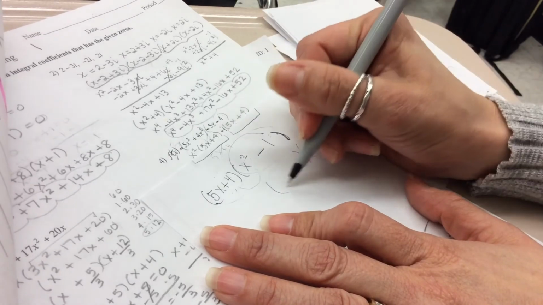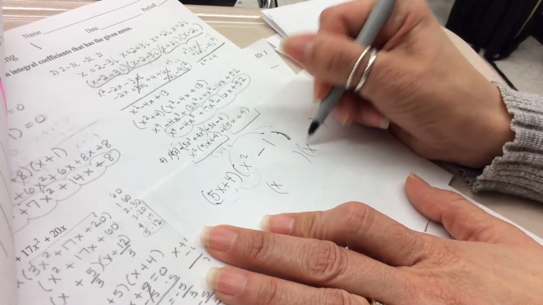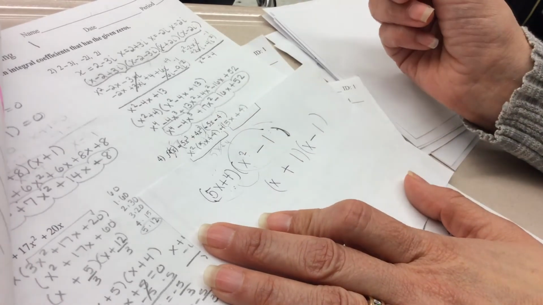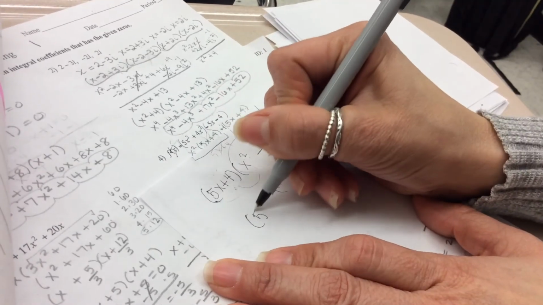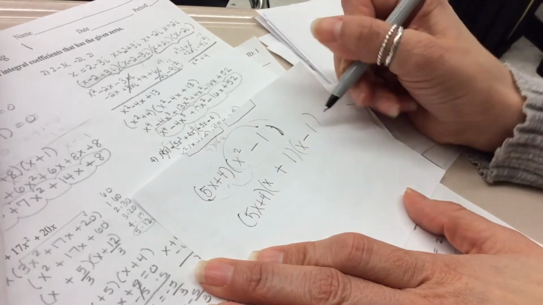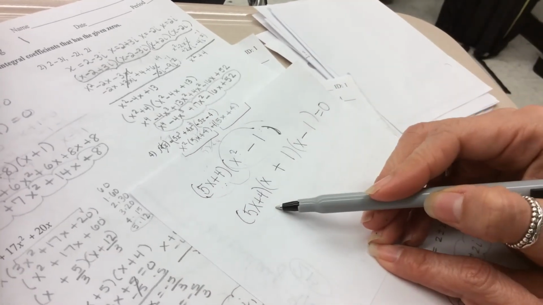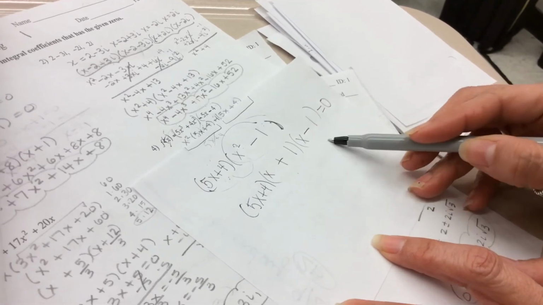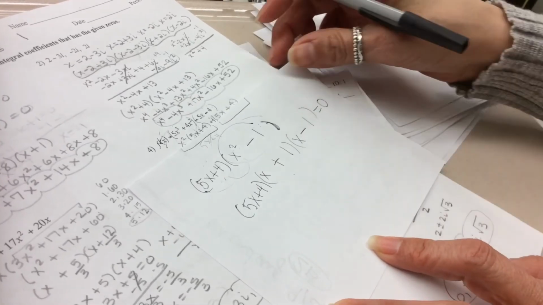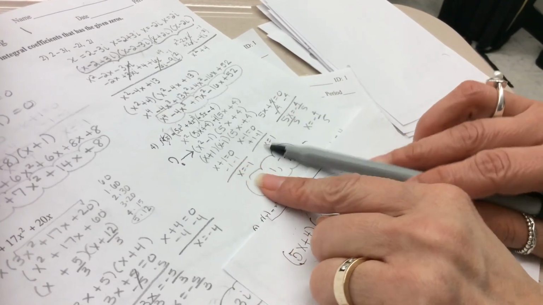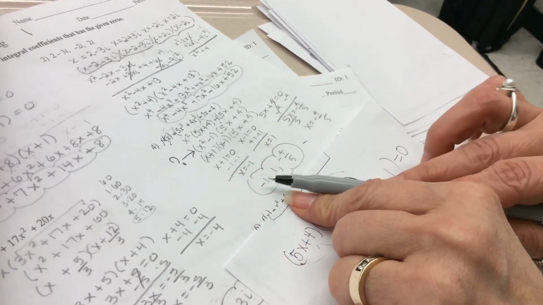So the square root of x squared is x times x. The square root of 1 is 1 times 1. 1 has to be positive and 1 has to be negative. And then I bring this one down, 5x plus 4. Again, we use the zero product property. So 5x plus 4 equals 0, x plus 1 equals 0, x minus 1 equals 0. That's where this comes down. And then I solved for x, and those are my roots.